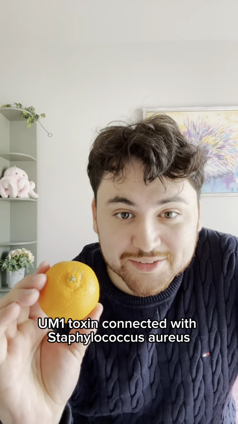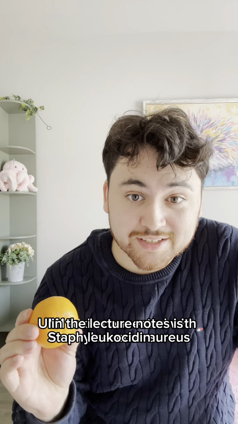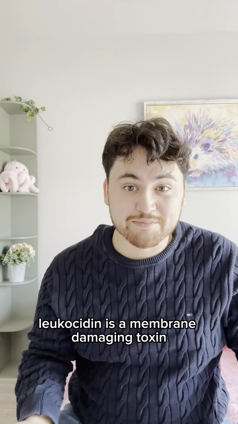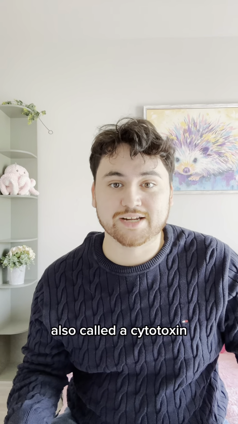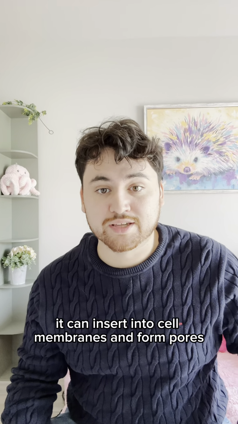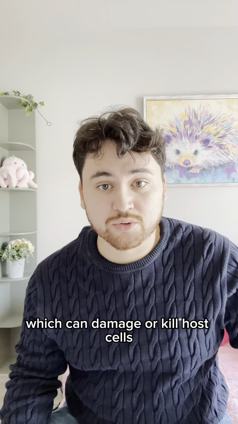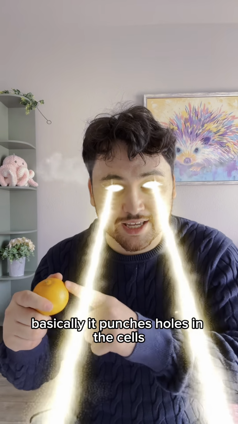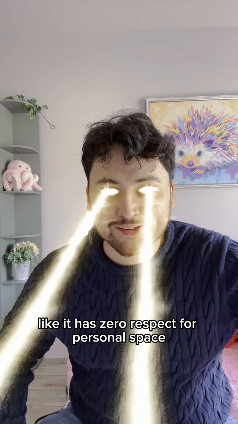One toxin connected with Staphylococcus aureus in the lecture notes is leukocidin. Leukocidin is a membrane-damaging toxin, also called a cytotoxin. It can insert into cell membranes and form pores, which can damage or kill host cells. Basically, it punches holes in the cells like it has zero respect for personal space.